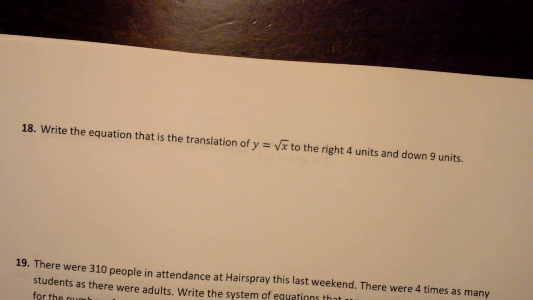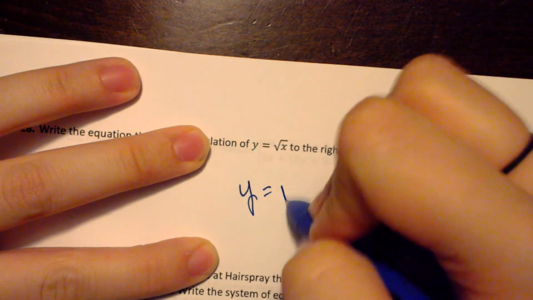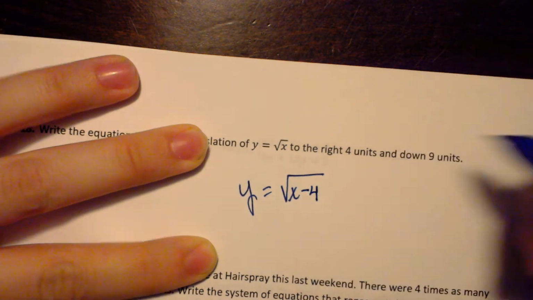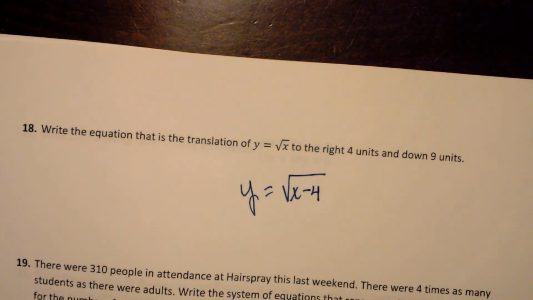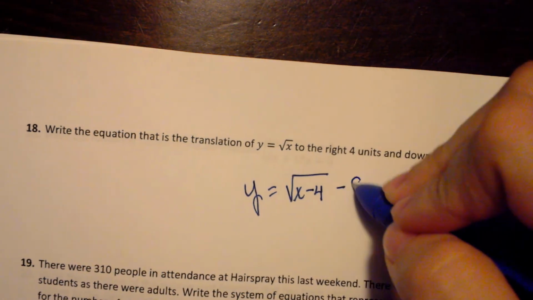Number 18 says write the equation that is the translation of y equals square root of x to the right 4 units and down 9 units. If I was going to the right, I subtract on the inside. If I'm going down, I'm going to subtract on the outside.